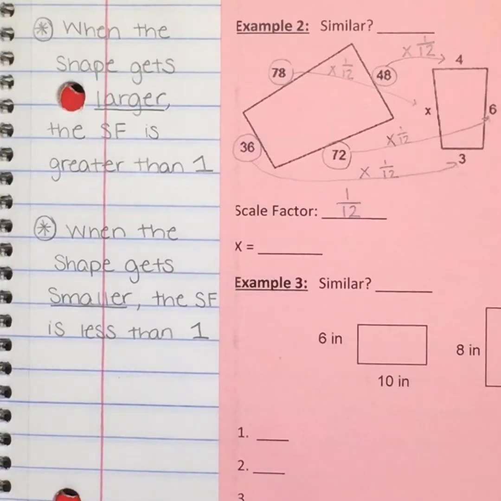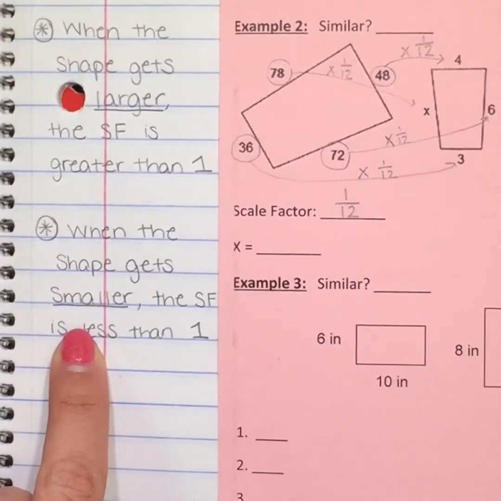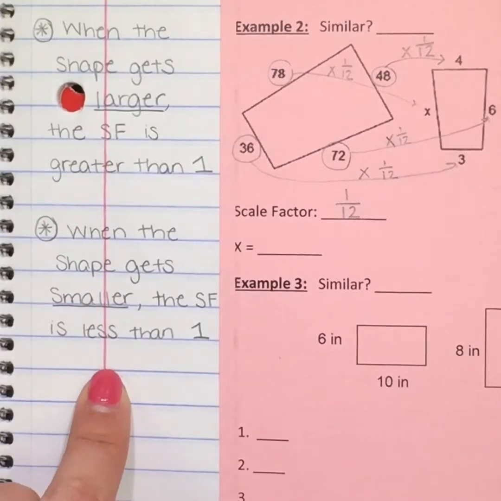Okay, so those are just some hints and some things to remember about scale factor. If the shape is getting bigger, that scale factor has to be a number greater than 1. And if the shape is getting smaller, then it's going to be something less than 1, like a fraction or a decimal.